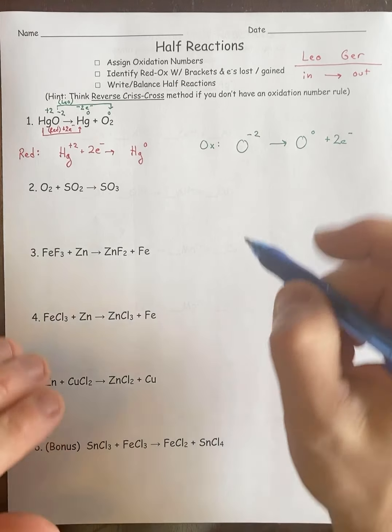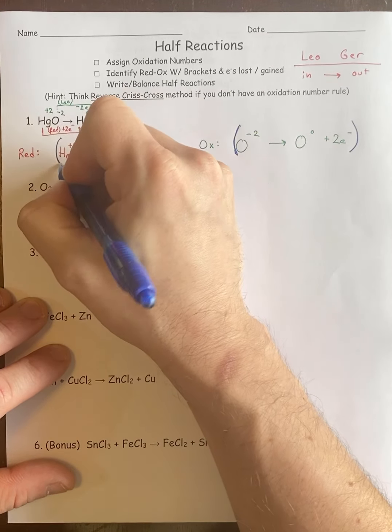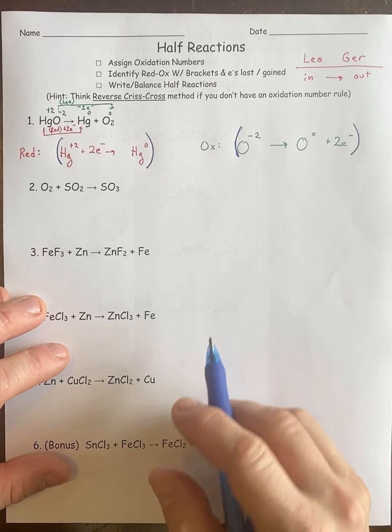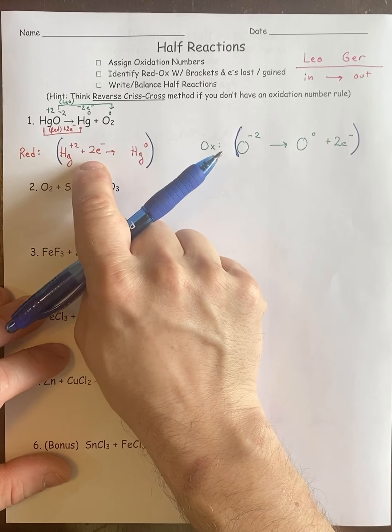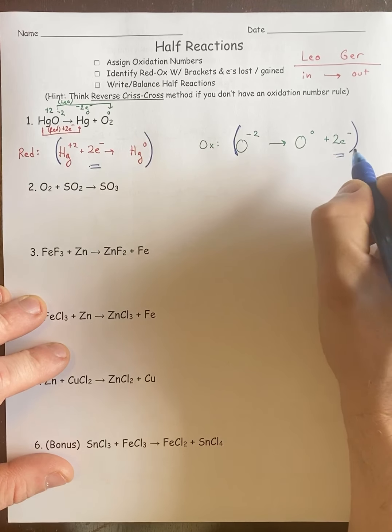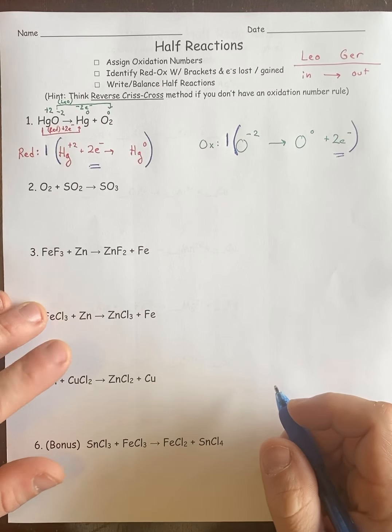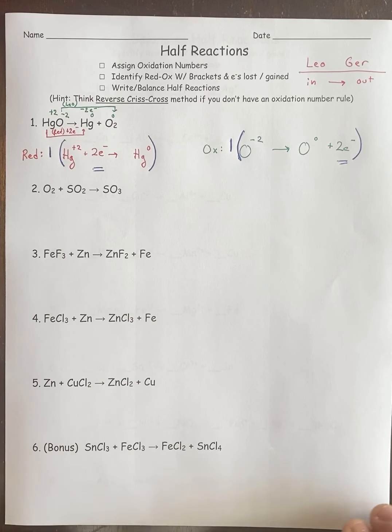And then the last part is balancing with coefficients. So you put parentheses around these guys. And now you just need to say, what do I have to multiply them by to make the electrons gained equal the electrons lost? And since it's 2 and 2, then the multipliers are just 1 and 1. And that's a balanced half reaction.